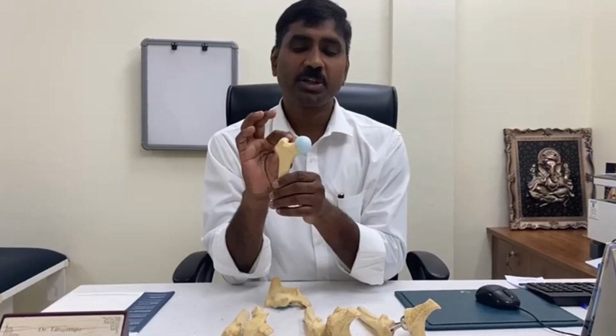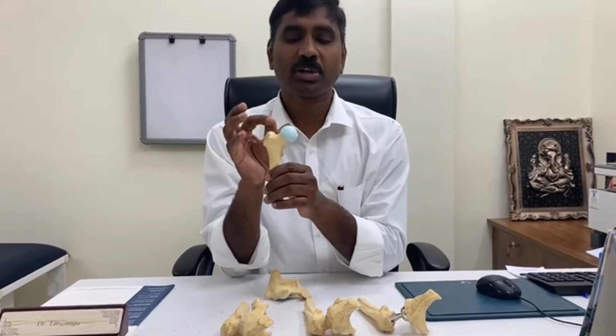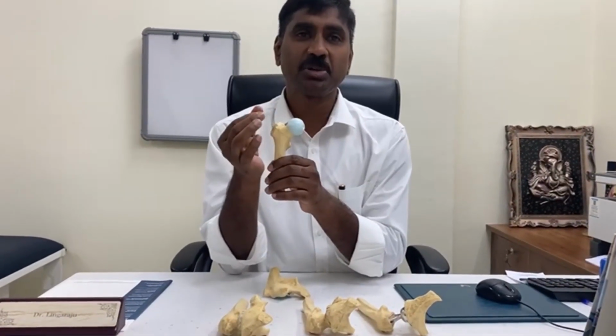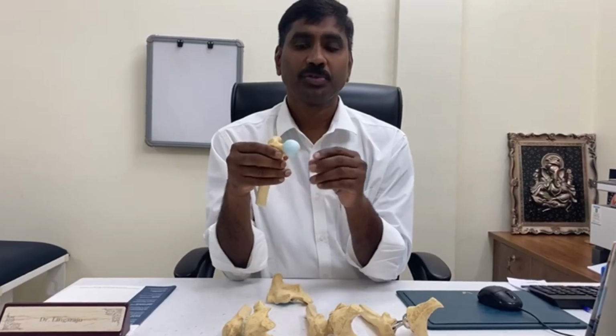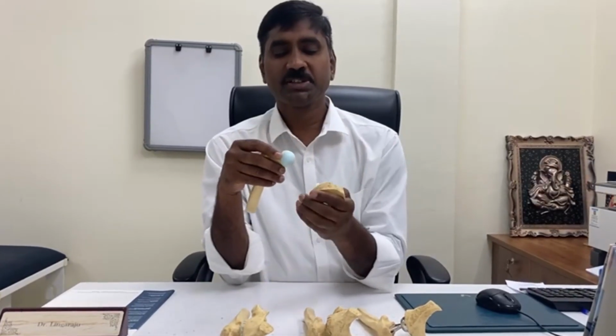In AVN there is blockage of the micro vessels, the small vessels in the femoral head, and eventually that area starts getting necrosed. As more areas get necrosed, the head of the femur collapses more and more inward. So we stage this into 4 stages: stage 1, 2, 3 and 4.